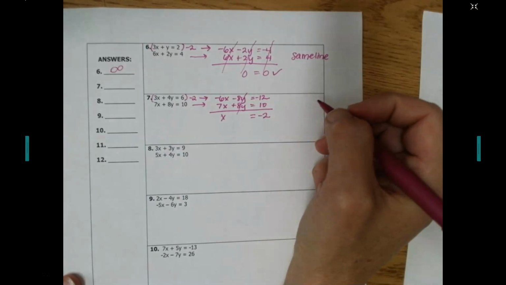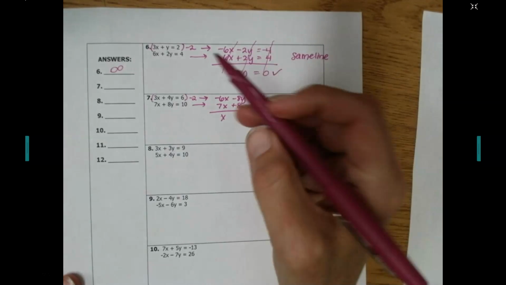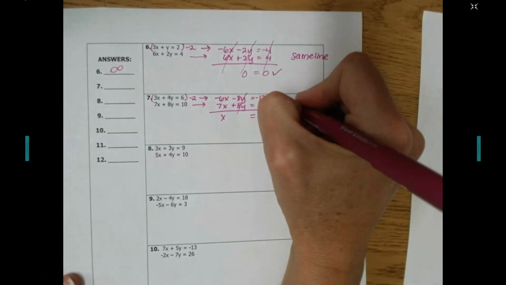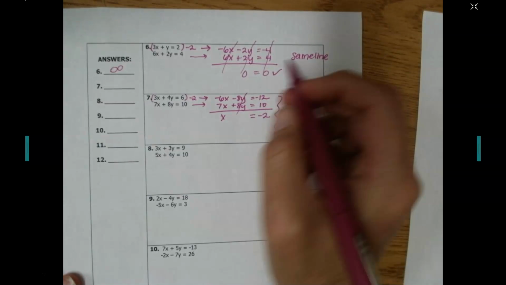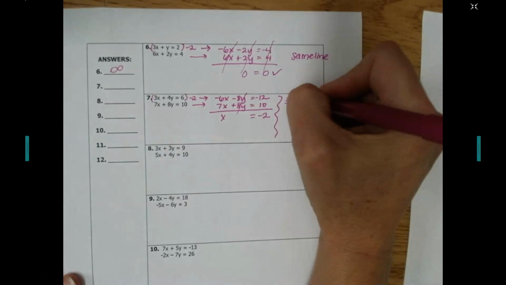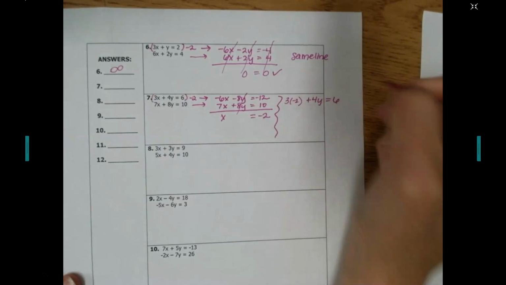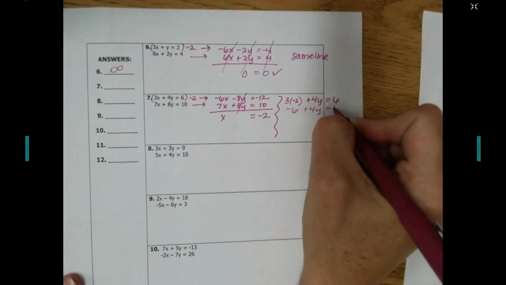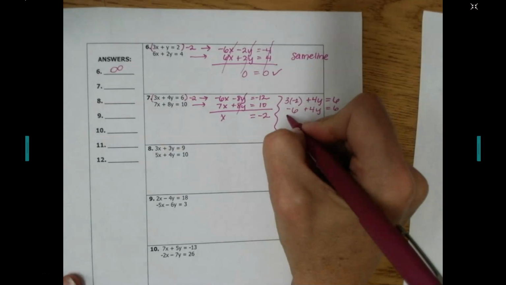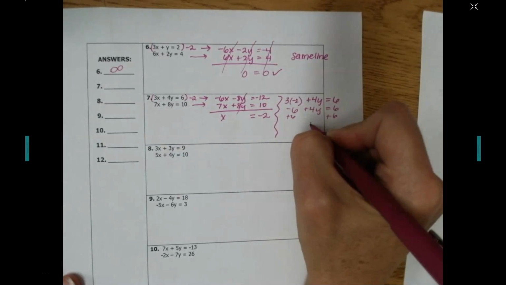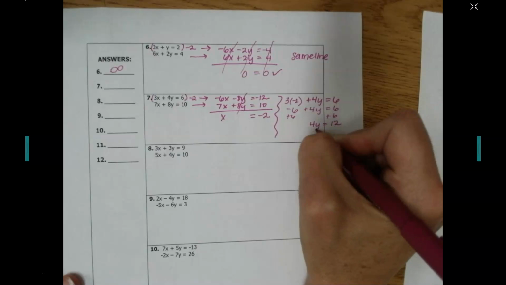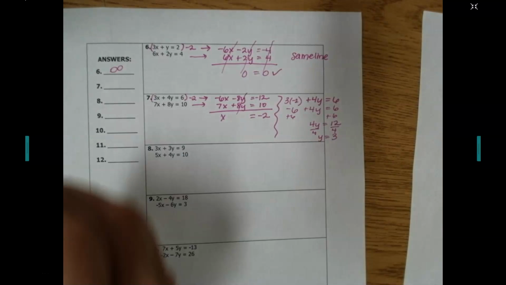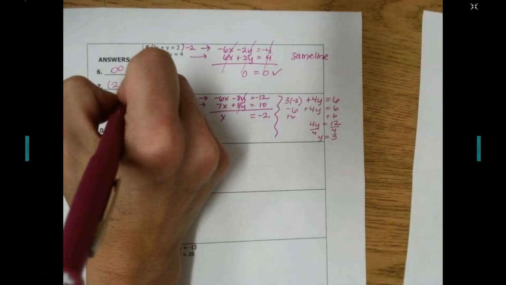Okay. Now to find what y equals, I can plug it back into either one of the original equations. So why don't I just plug it in the first one. So 3 times x, well now I know x is negative 2, so I can plug that in for x. Plus 4y equals 6. So we have negative 6 plus 4y equals 6. So we add 6 to both sides to solve for y. So 4y equals 12. Divide by 4, and y is 3. So my solution here is negative 2, 3.